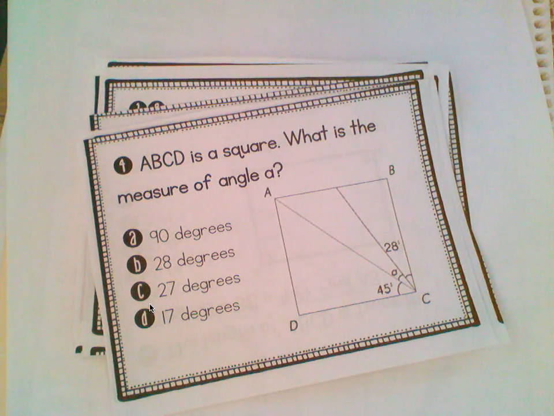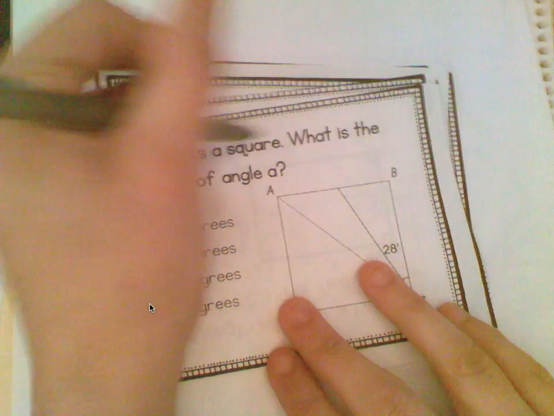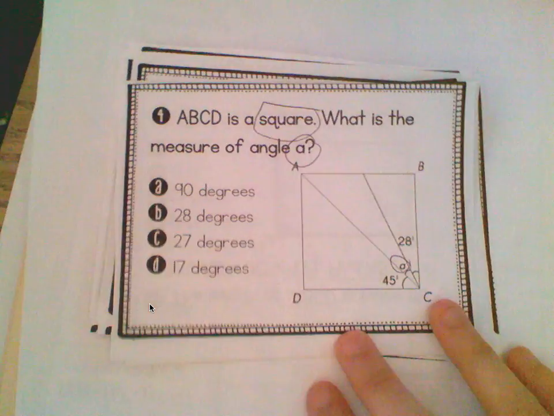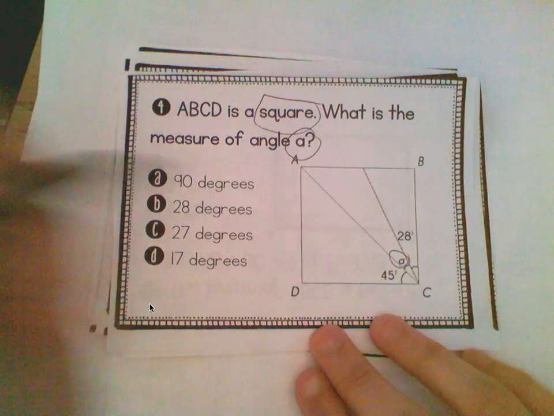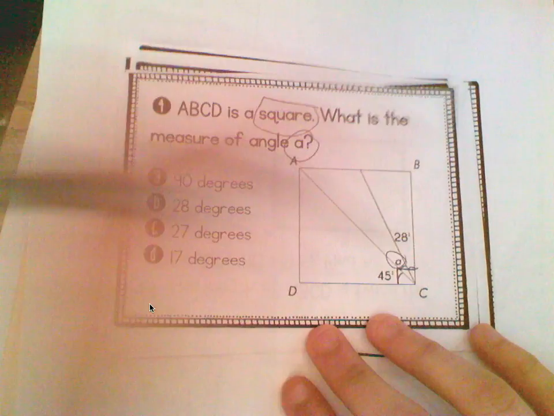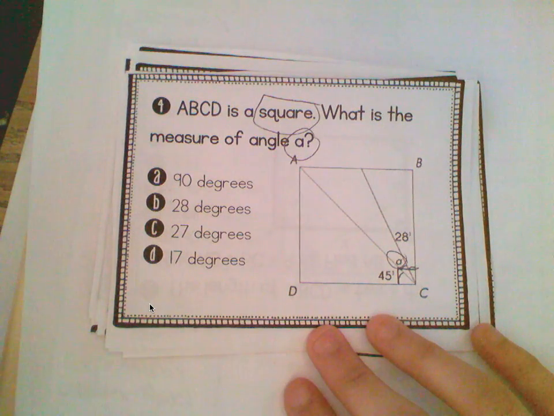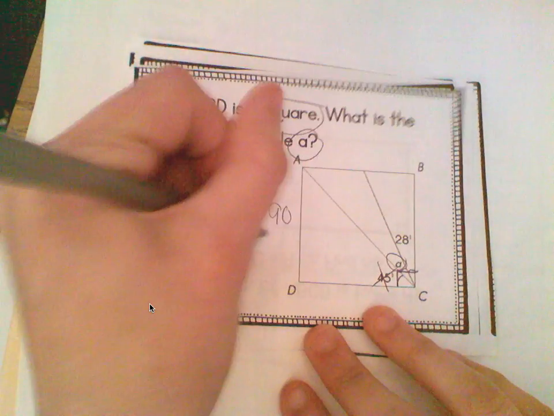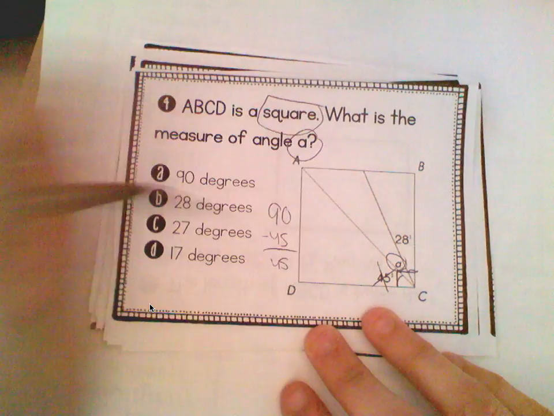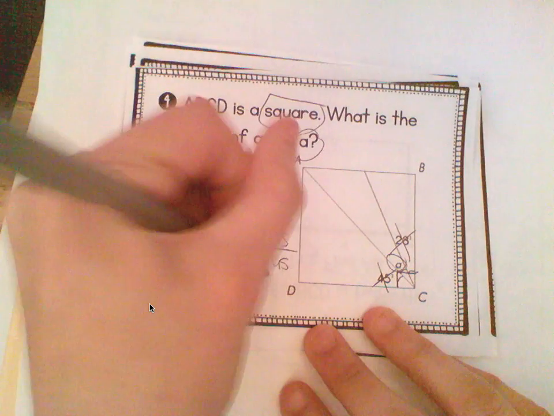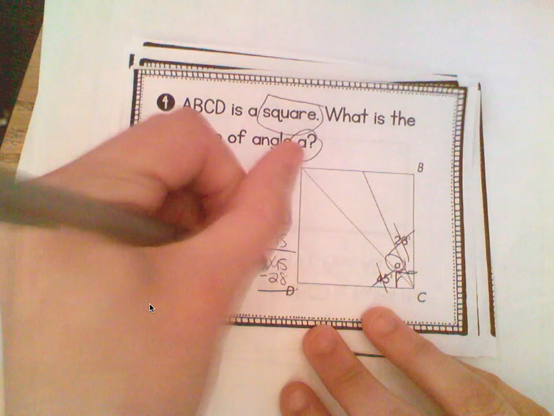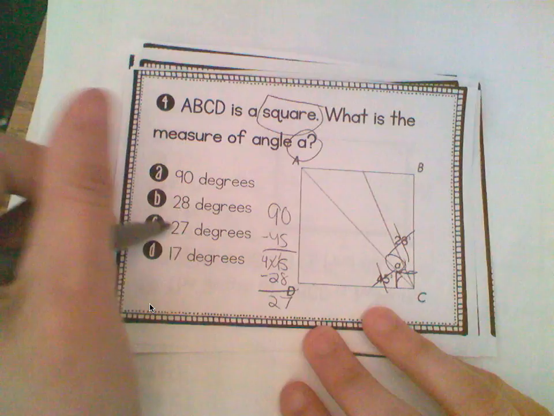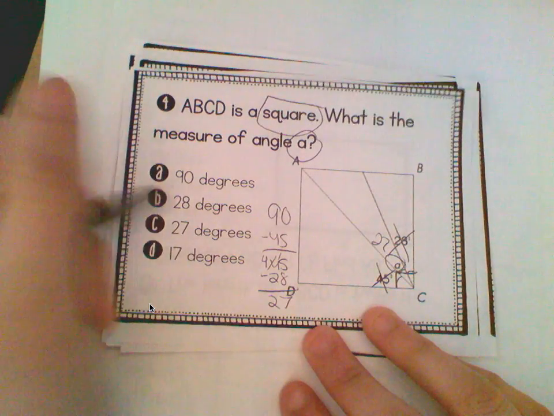Now, this one, ABCD is a square. What is the measure of angle A? So here's my angle A. Pause it, and then press play. I know if this is a square that the angle for BCD would be 90 degrees, and I see that I have a 45, so I'm going to chop off my 45 first. And I have 45 left, but oop, I've got this 28. I need to get rid of that. And I know that if I subtract that, I end up getting 27. So angle A must be 27.